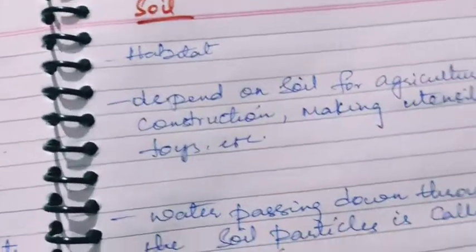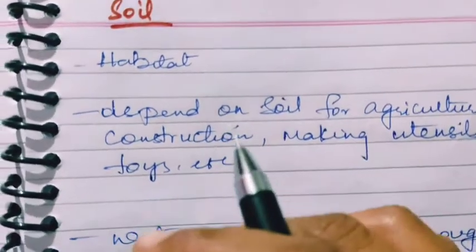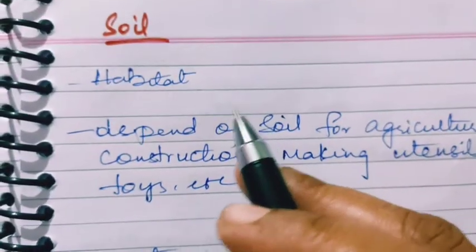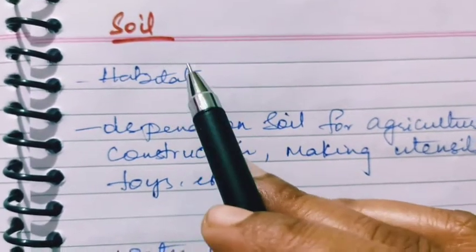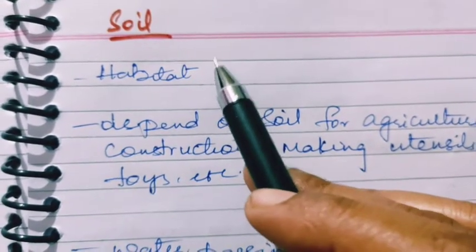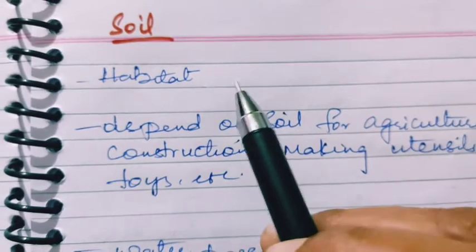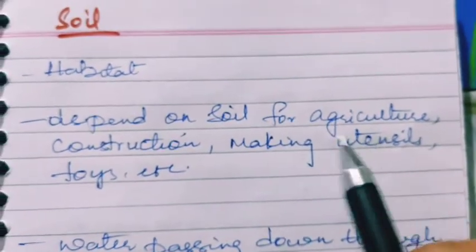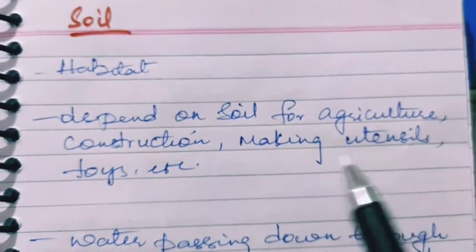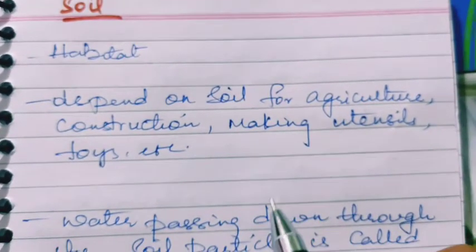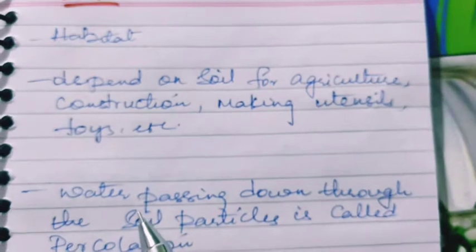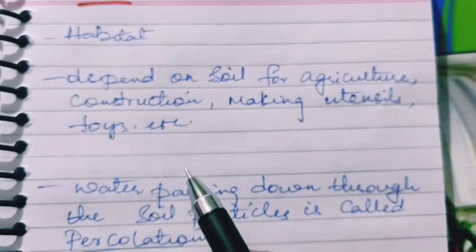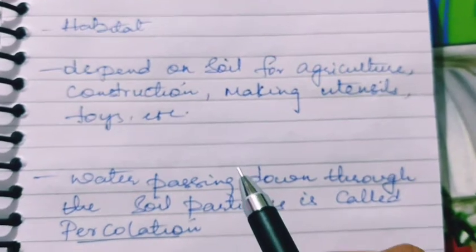Next is soil. As we know, we depend on the soil directly or indirectly. It is a good habitat for many plants, animals and also microorganisms. We depend on soil for agriculture, construction, making utensils and toys, etc. There are different types of soils. We know sandy soil, clay soil, loam soil.